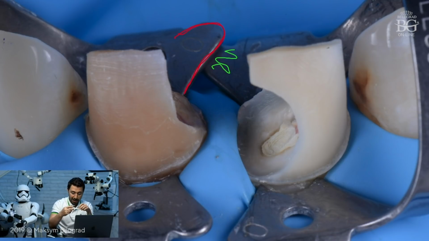And what is also funny is that I'm really against these wings, because these wings are not okay in case you need to place a matrix with a ring to do some composite restoration, for example. But in that case, this wing was super helpful. And you can see that the isolation was achieved by this wing.